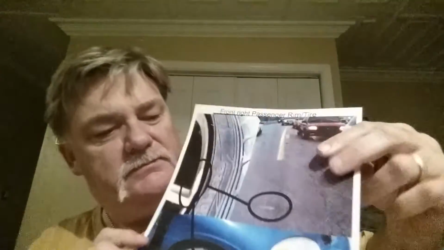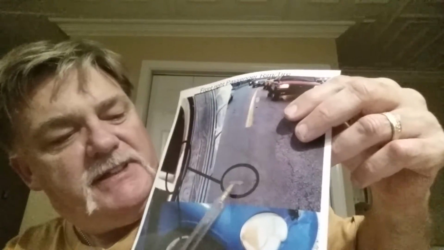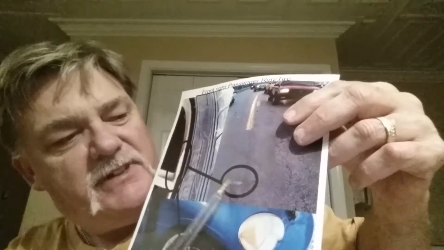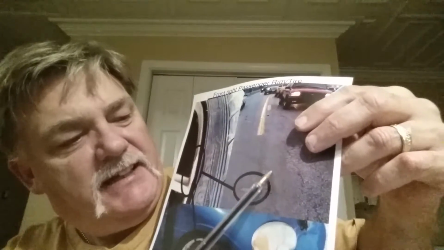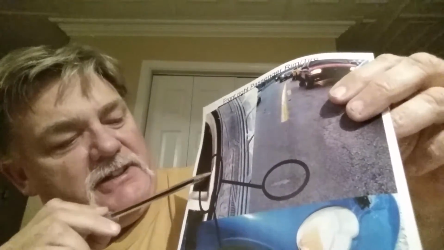Now, I'm going to show you the rim from his vehicle. This is that same picture of the mark from his rim, the magnesium from his rim, and the skid mark. This is a close-up picture of the rim.